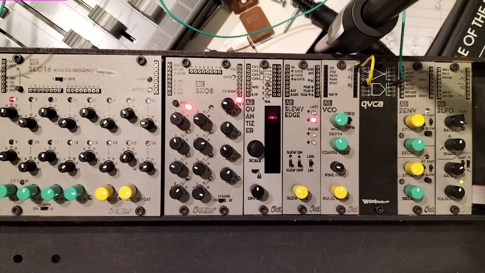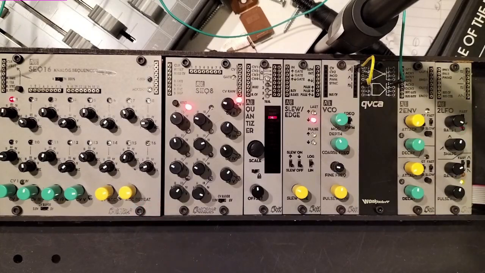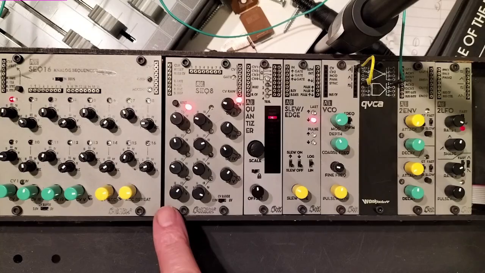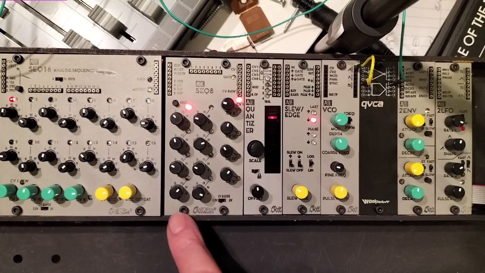Right, so what I plan to do is I'm going to use one or both, I haven't quite decided yet, of the sequencer modules that are available with the Tangible Waves AE Modular system. The Sequence 16, the larger module, and the Sequence 8.